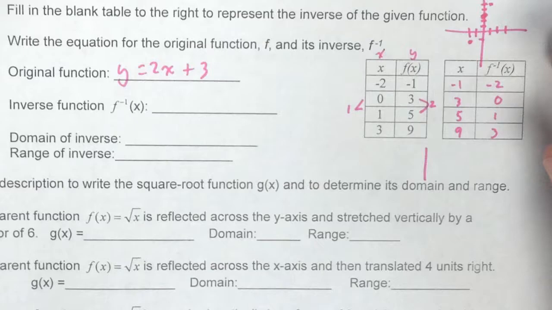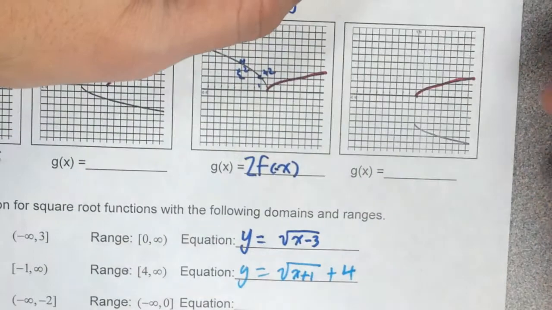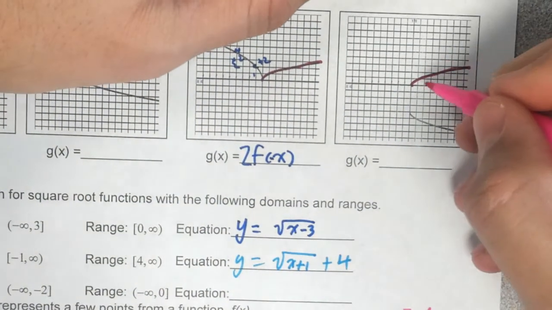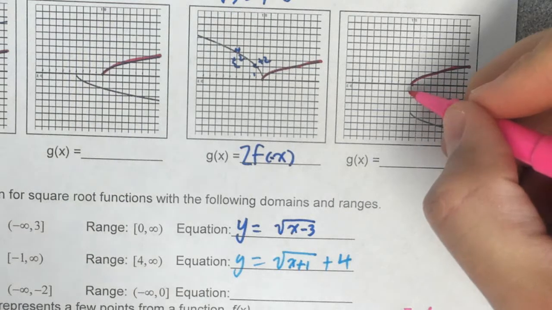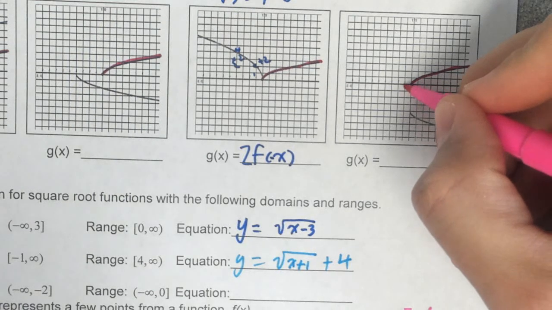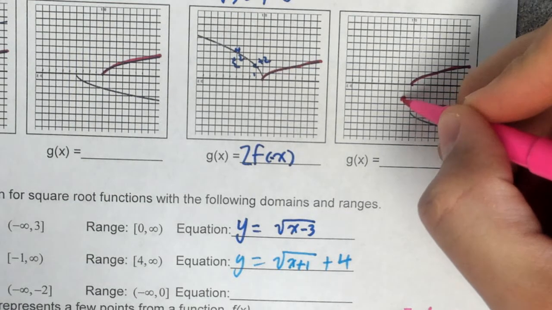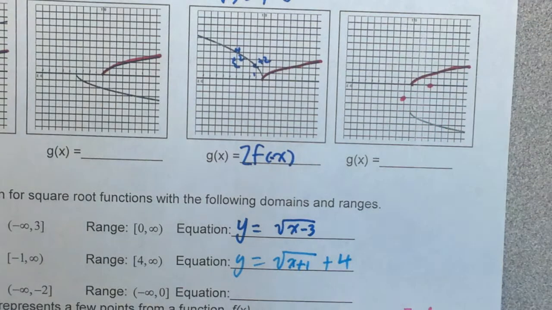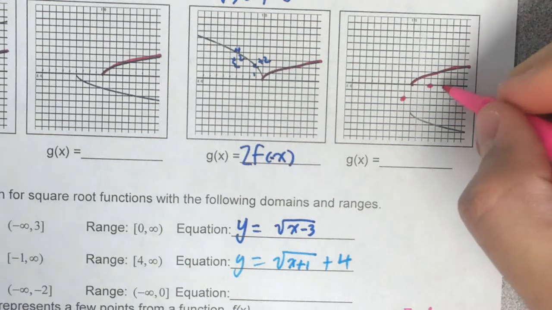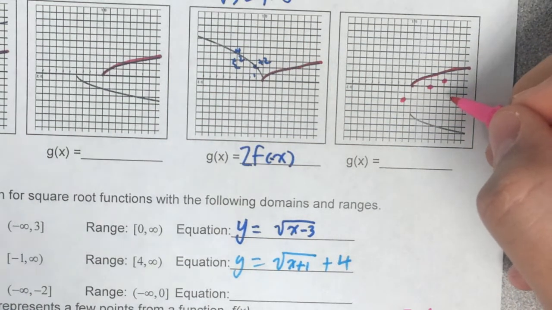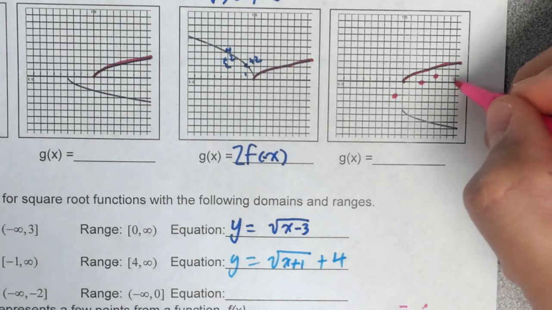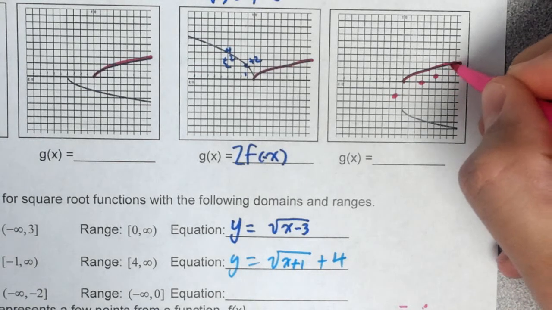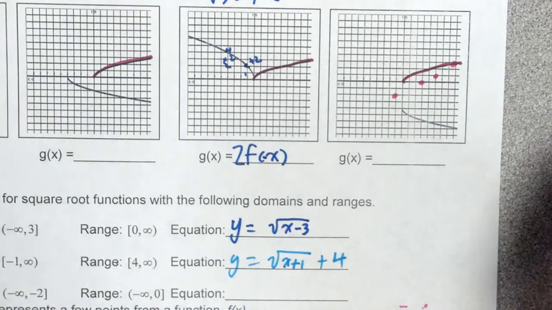You know what? I'm going to use this one up here. Y'all see that? To draw the inverse function on this graph up here. So it has (-1, -2), (3, 0), (5, 1), and then (9, 3). Right there. So there's that function.